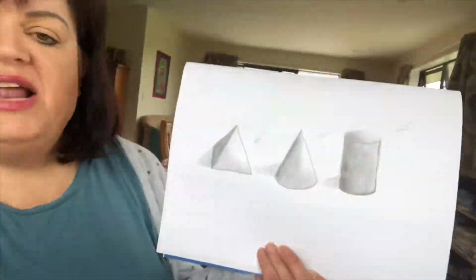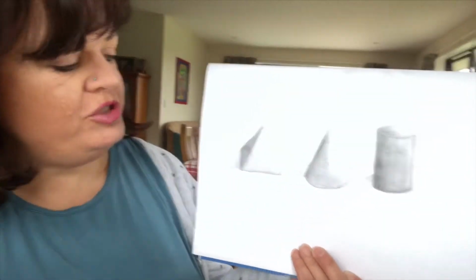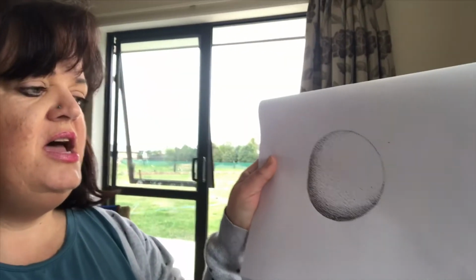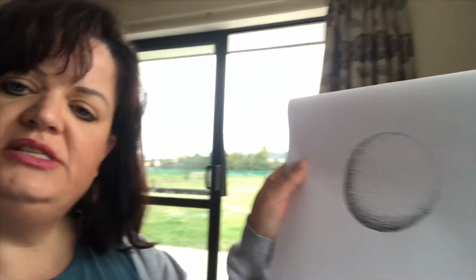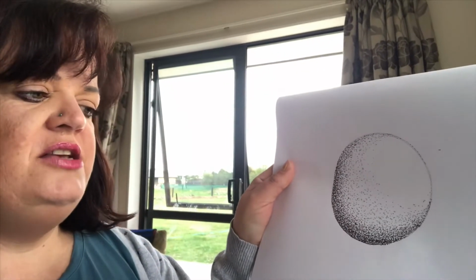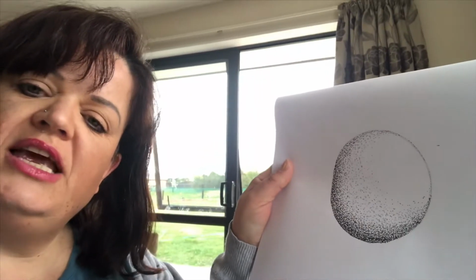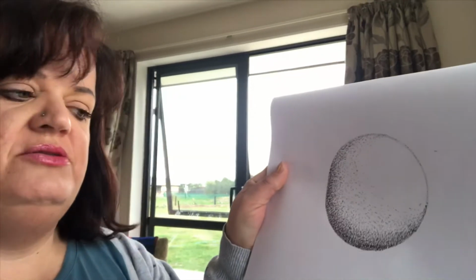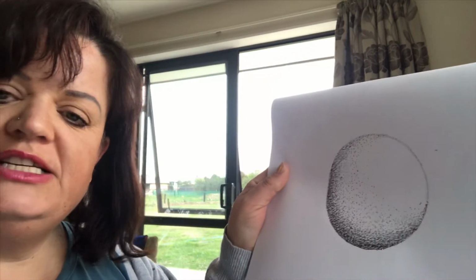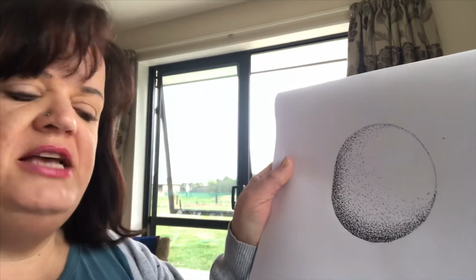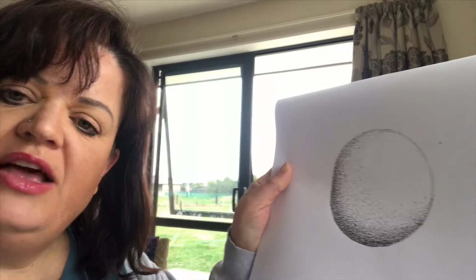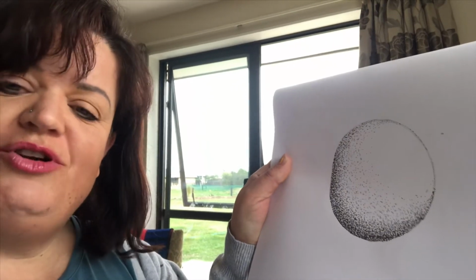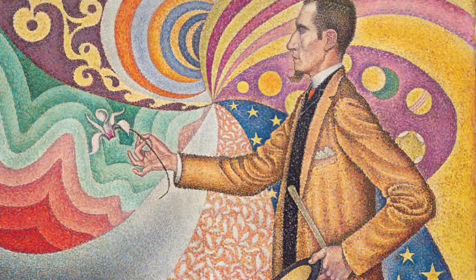So to recap, last time we met we learned about drawing shapes and shading them. Then we used a stippling technique, which was taking a black pen and using lots of little dots, and the dots were in place of our shading that we did with our pencil. Today we're going to develop the stippling technique further into a painting technique called pointillism. There are some great pointillist artists out there, and we're going to have a look at a few of those first.